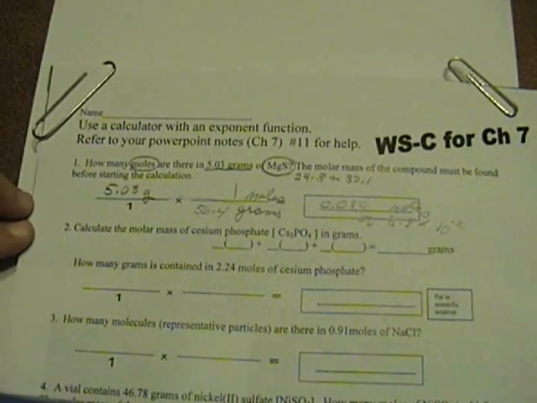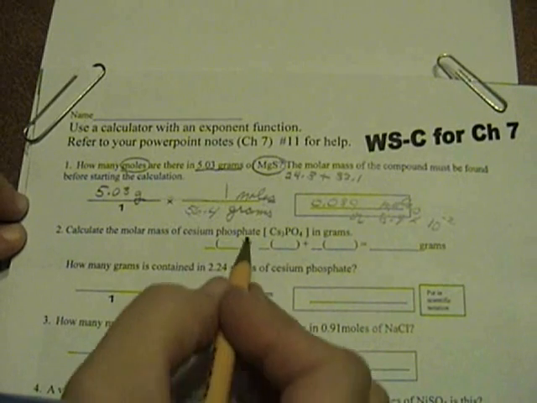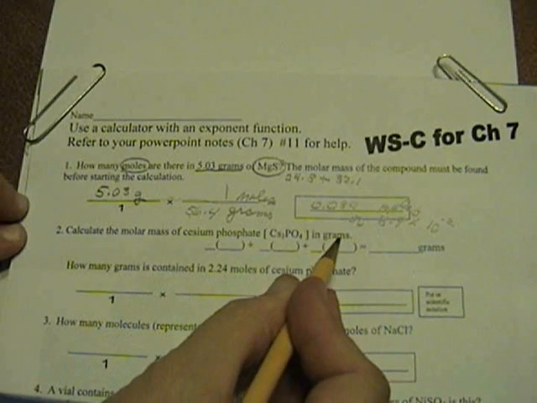Let's look at the next one. It says calculate the molar mass of cesium phosphate in grams.